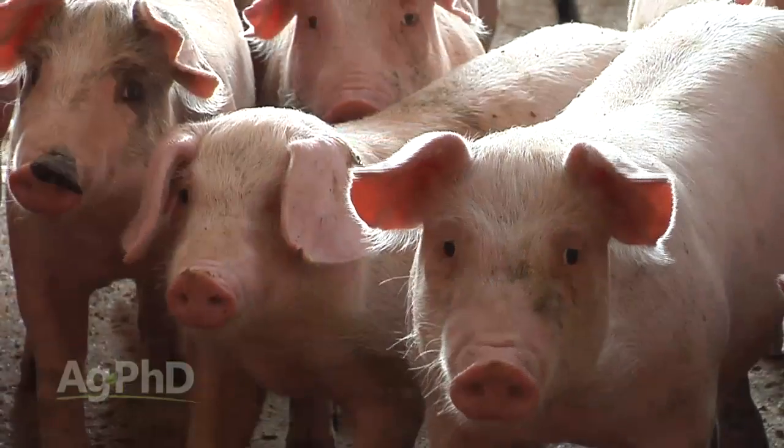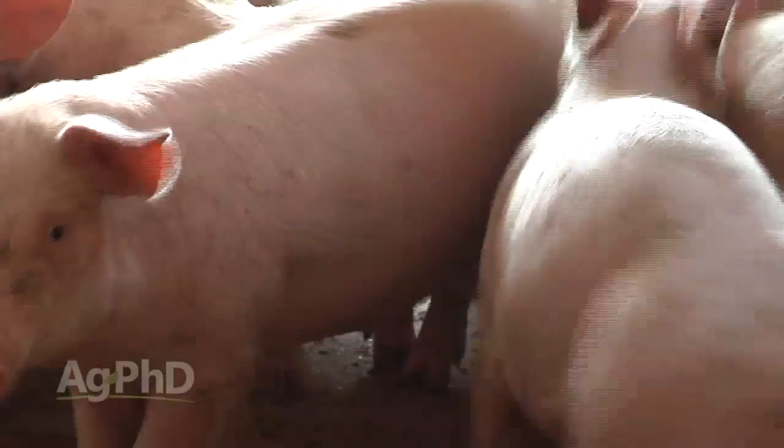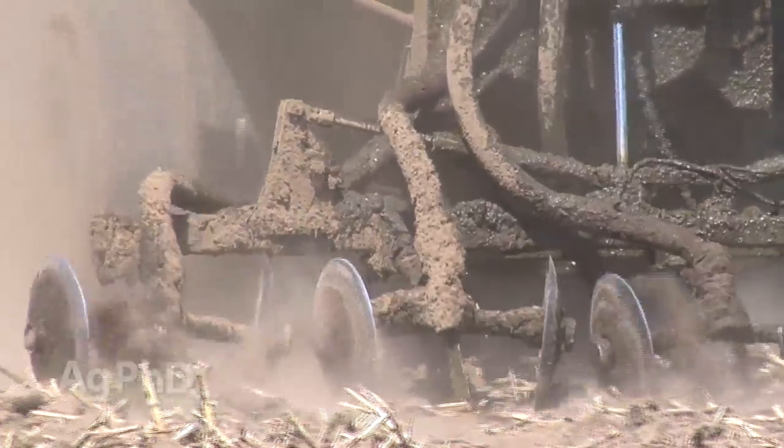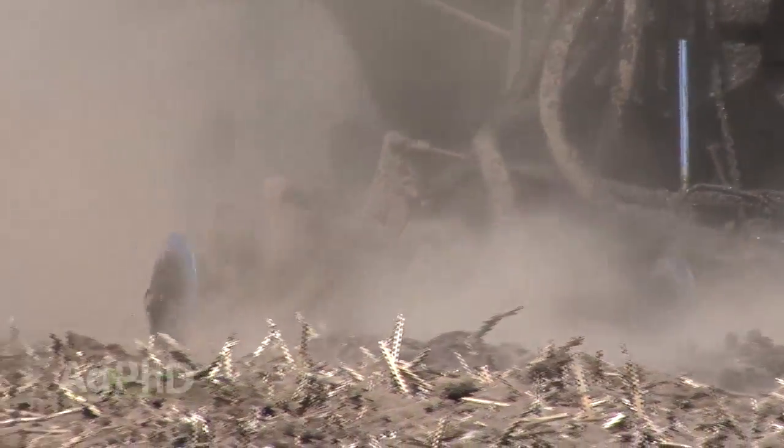So I work with another farmer, large hog producer, very small amount of acres of land, and he said, I've got all this manure to get rid of. It's got tremendous nutrient levels in it, but I just can't extract enough nutrients out of the soil to be able to put on all the manure I want.